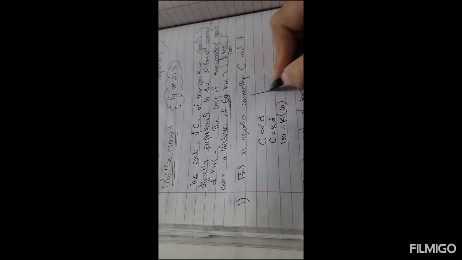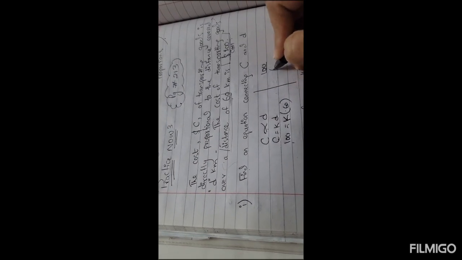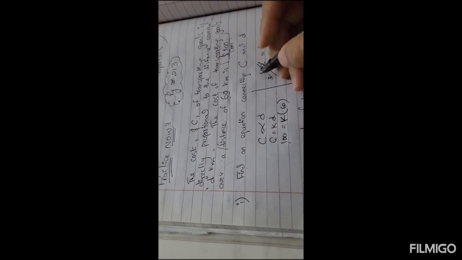As I have to find the value of k, I need to isolate this variable k. This 60 is multiplying by this k. When I move it to the other side, it will divide 100. So let's just solve this. 100 divided by 60 is equal to k. Cancel the zeros. 2 3s are 6, 2 5s are 10. So k is equal to 5 upon 3. This is part 1 solved.